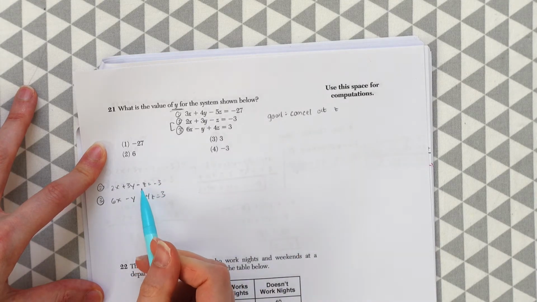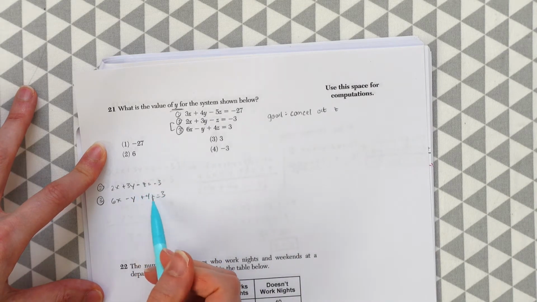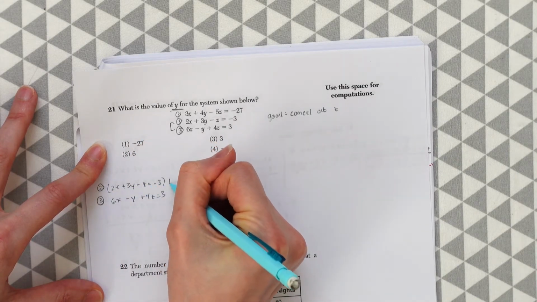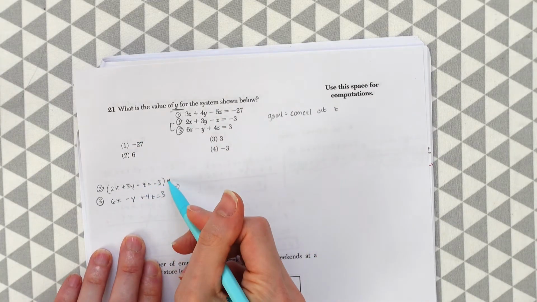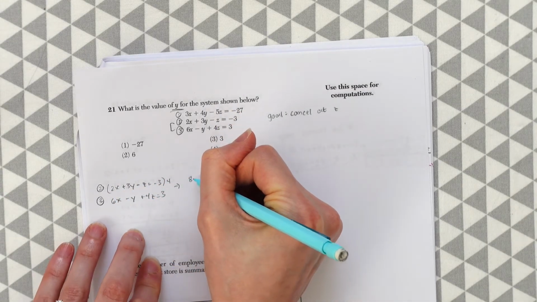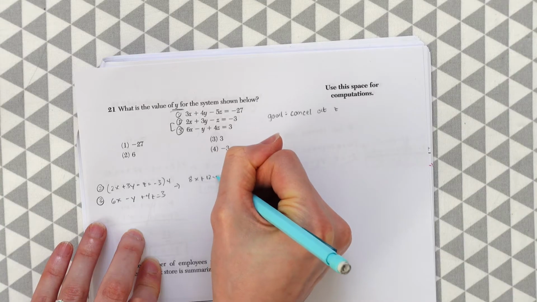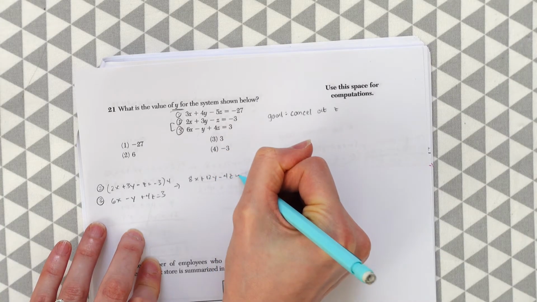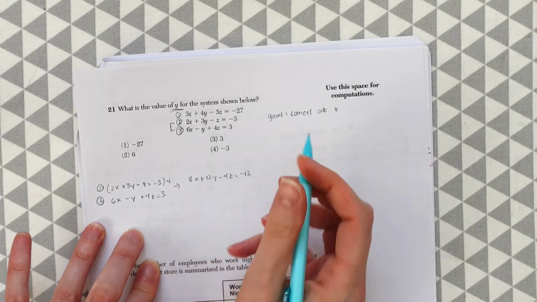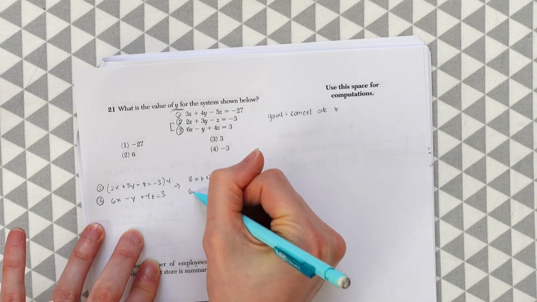To cancel out z, we just need to multiply this entire top equation by 4. That means we're going to distribute 4 throughout this entire equation. So when we do that, we'll get 8x plus 12y minus 4z equals -12. And then this bottom equation, equation 3, is just going to stay the same. And we're going to bring it over.